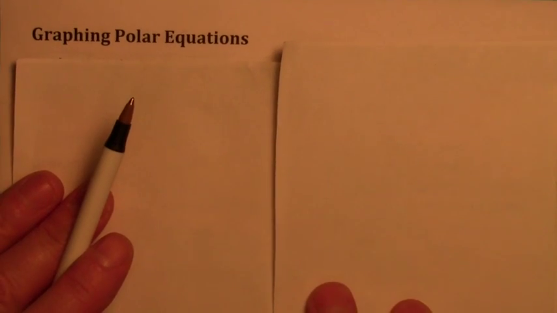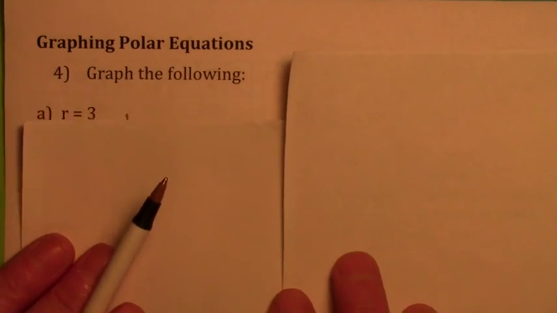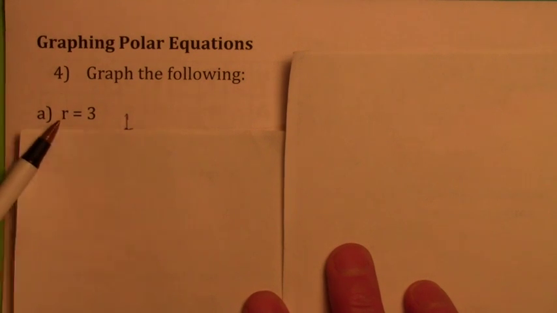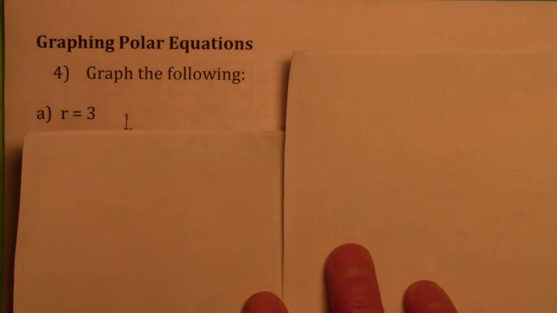Okay, let's talk about graphing polar equations now. r equals 3. Well, let's talk about this first of all. Why are we doing this? Well, in calculus, there are some areas involving circles and other types of equations that are more easily represented in polar coordinates. And if you want to find the areas inside of these things, the computation, the integration can be a lot easier with polar coordinates. So it's worth using different coordinate systems. It depends on what it is you're trying to do.